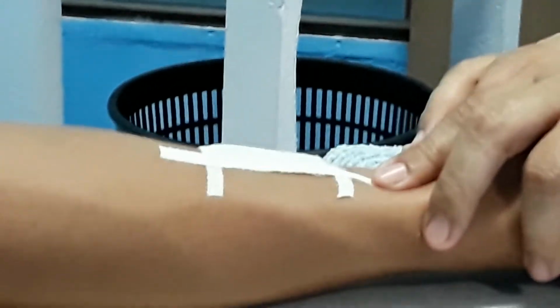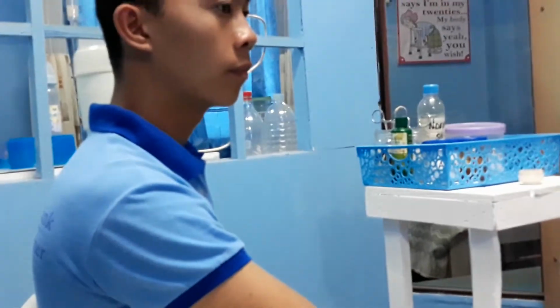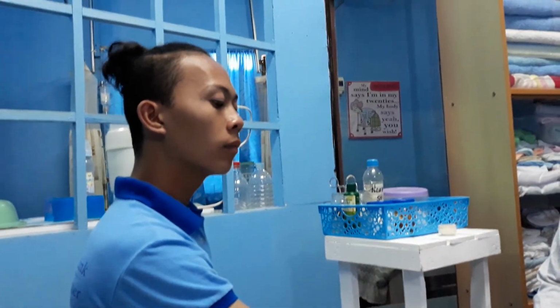But before applying dressing, you may apply your antiseptic ointment or solution, just to counter the presence of microorganisms, or to prevent the normal flora microorganisms found in the area from crawling onto the open wound that your patient has suffered.